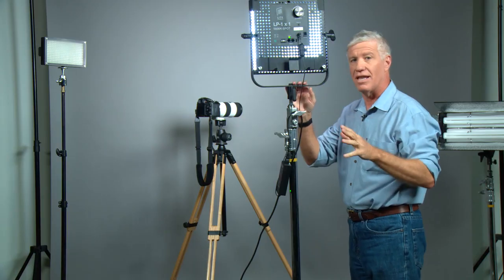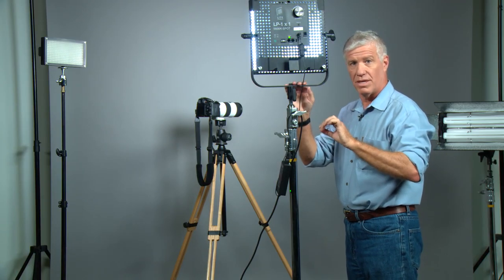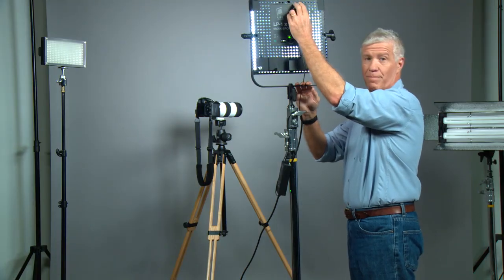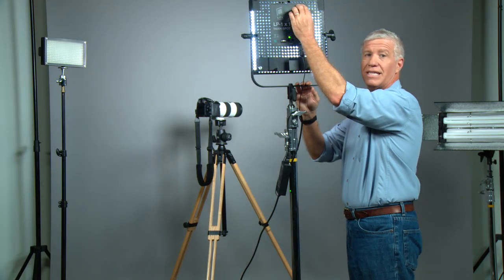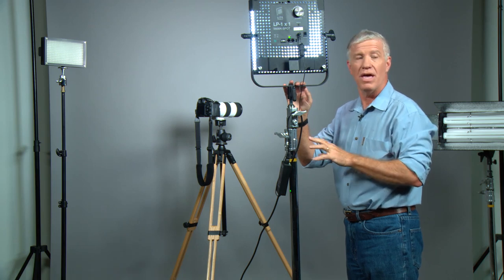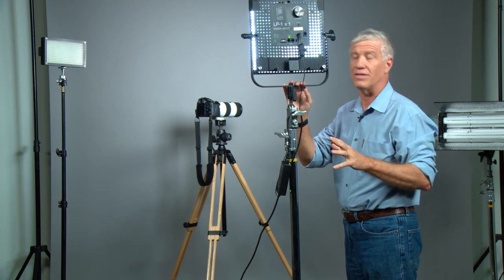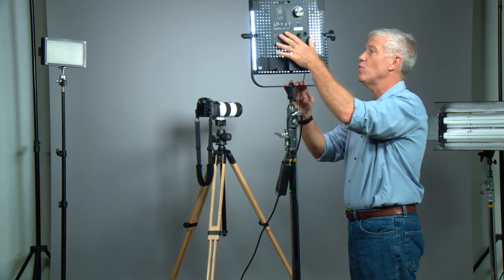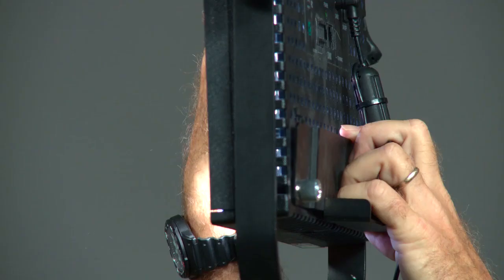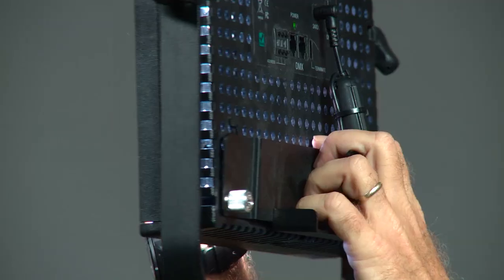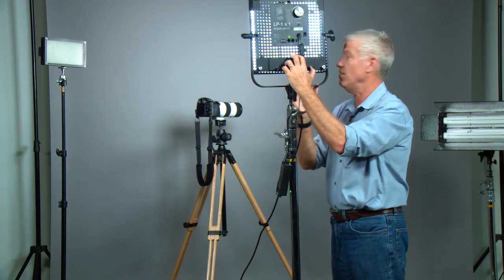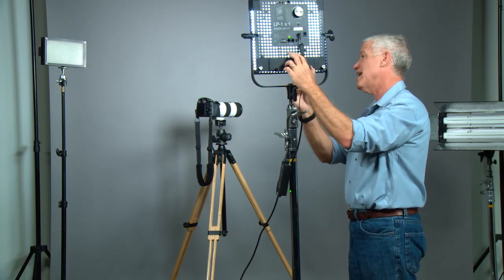There's a dimmer on the back so that you can dim these lights down. And unlike hot lights, which change color temperature when you dim them, these don't change color temperature when you dim. So if you're using multiple LED fixtures, you could turn one down and turn one up and not really have to worry about the color balance at all. They run very cool. I can stick my hand on the front while it's operating with no problem whatsoever. And what that means in a small studio is your studio space doesn't heat up and your clients don't become uncomfortable.